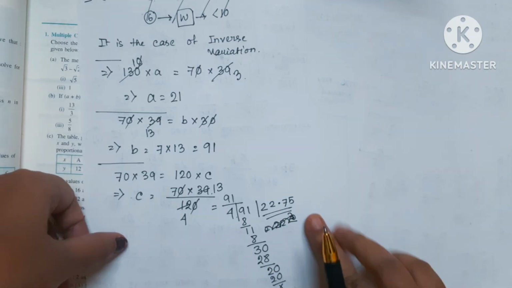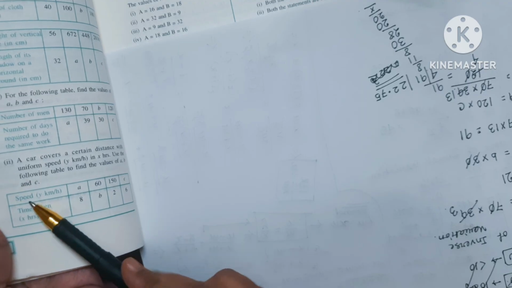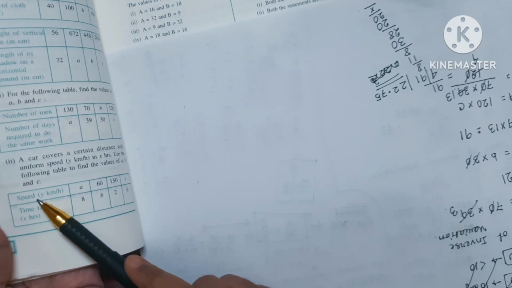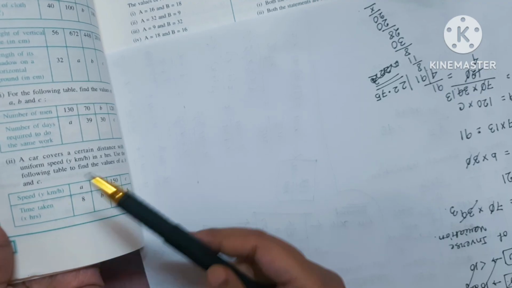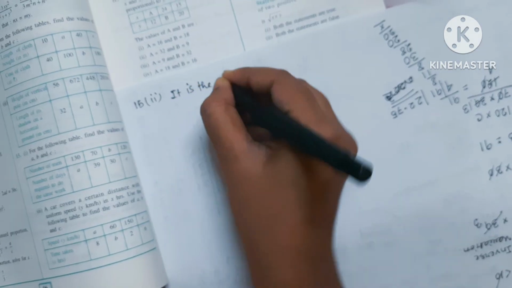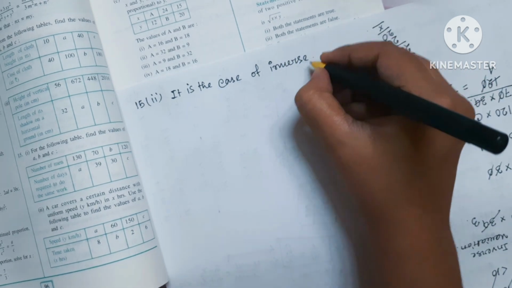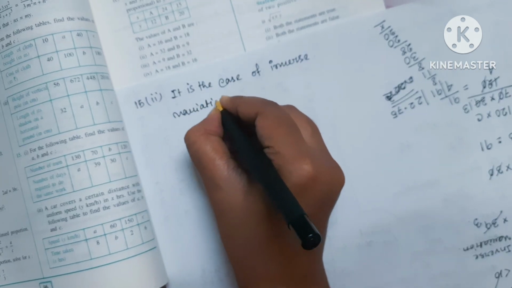Now next one. See the question. Question number 2 of 15, the last question. See, that is also speed and time. So that means it is also a case of inverse variation.